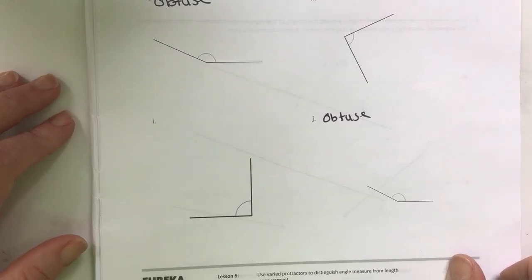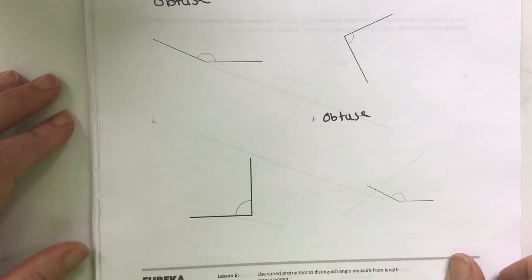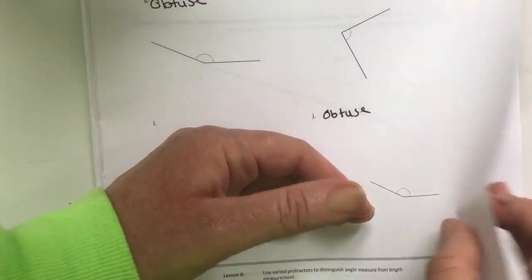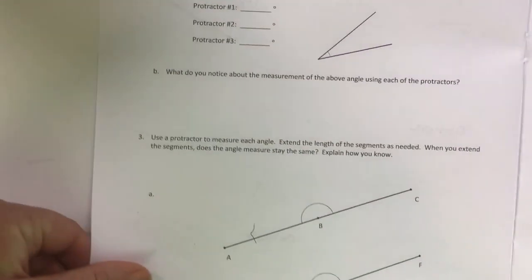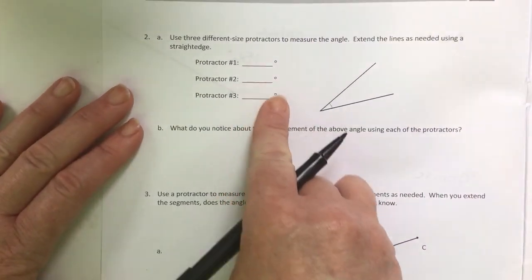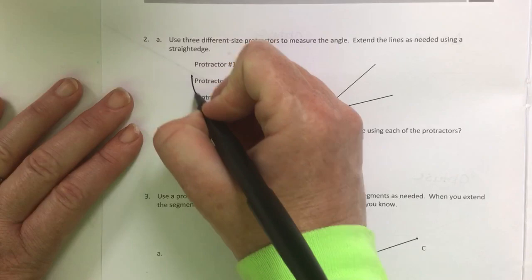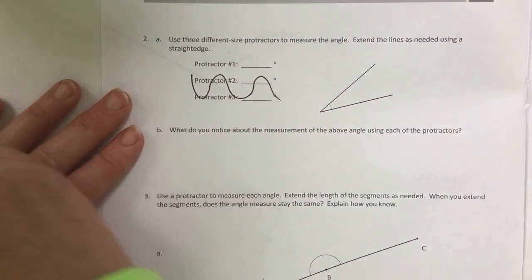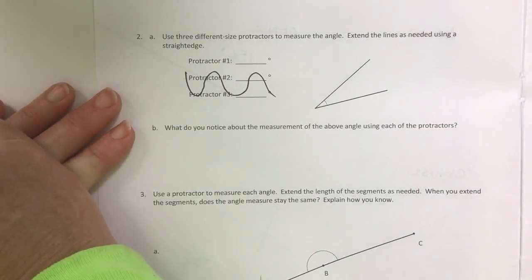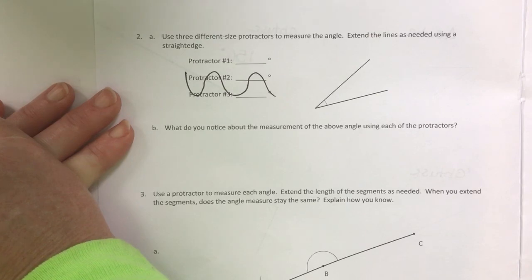All right, hopefully you are successful measuring angles. And on the next page of your workbook, it talks about using different types of protractors. We only gave you one type, so you can just do the one type. If you have a different protractor, go try it. Be fun to try, okay?